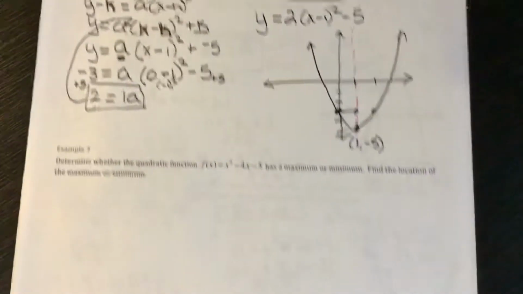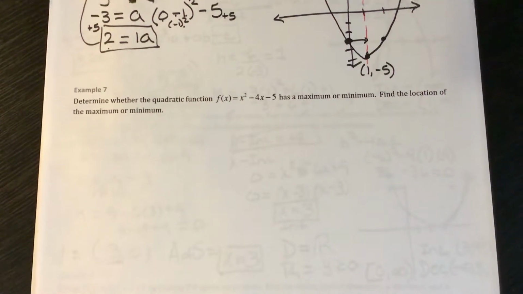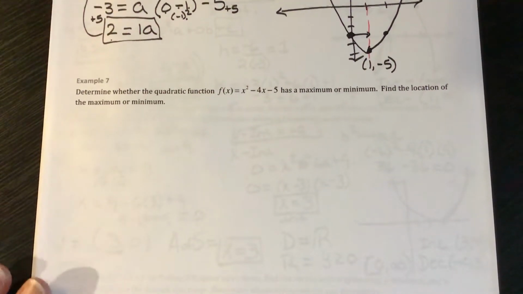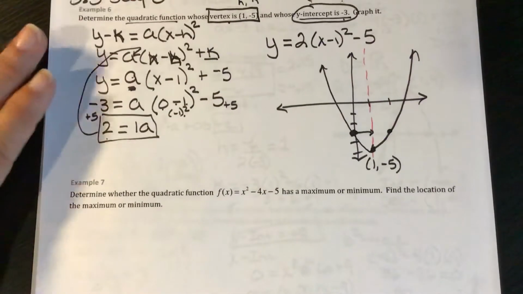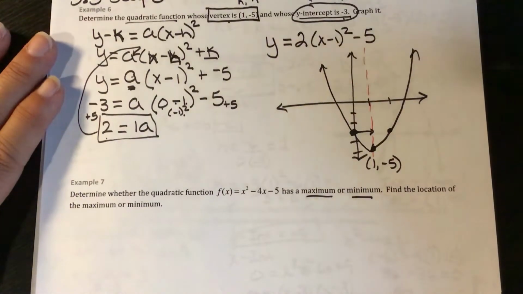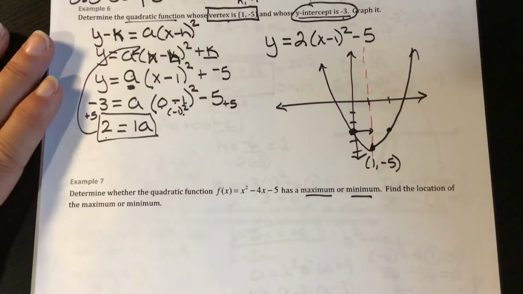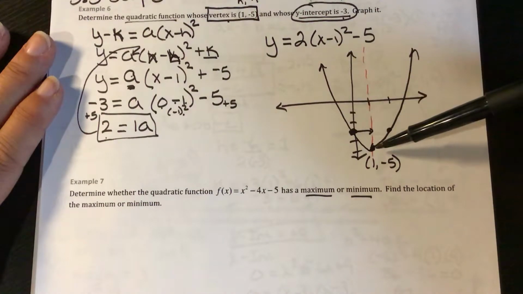Okay, so then we have one more. This completes this long section 3.3. Here it asks us to determine whether the quadratic function that's given has a maximum or minimum value and to find the location of the maximum or minimum. If I look at the previous example, a maximum or minimum would either be the highest point on the graph or the lowest point, and it is determined by where the vertex is.